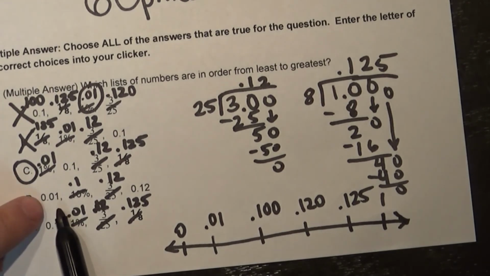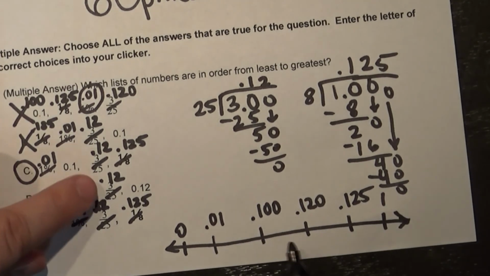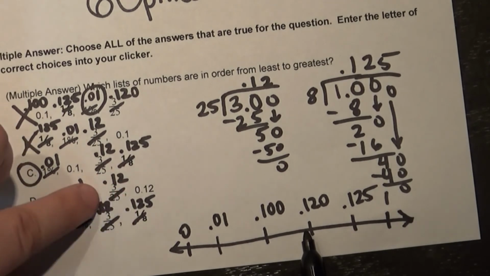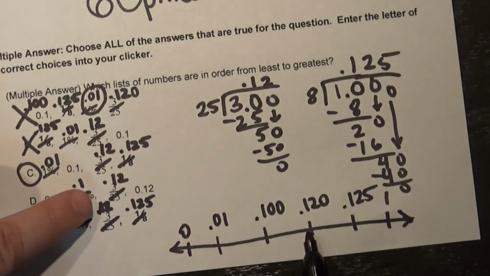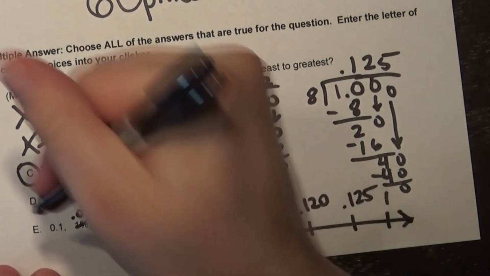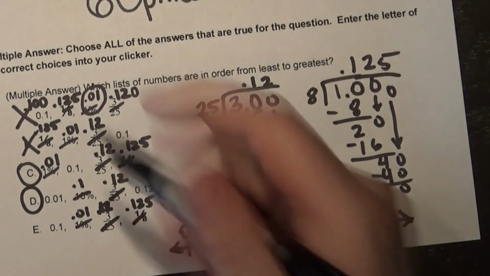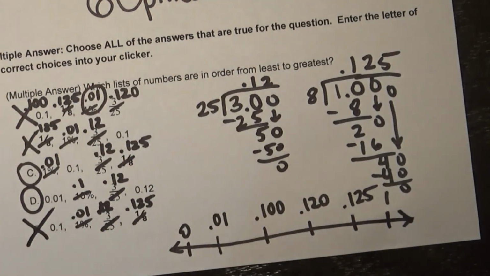Let me look at D. I have my smallest one first, which is good. Then I have 0.100, which is good. Then I have 0.12 and 0.12. They're back to back. They're the same number. There's no way to say this is smaller than that because they're the same. So really, letter D is correct as well, from smallest to biggest. In letter E, I have 1/10, then I have 0.01, so it can't be letter E. So my answers here on number 4 are C and D, and I figured that out by doing a whole lot of work.